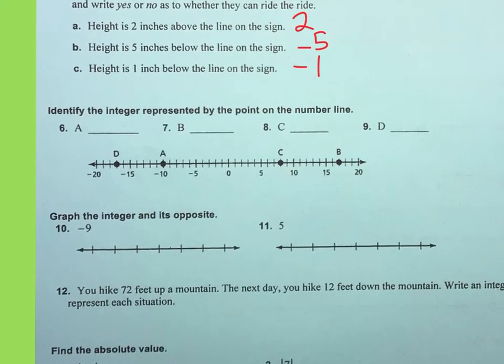Okay, so pretty easy so far, right? So number 6, identify the integer represented by the point on the number line. So we're looking for A, and then we're going to come along here. A is at negative 10. Then we're going to look for B. B is at 15, 16, 17. So we're at 17. Then we're going to look for C. C is right here, so 5, 6, 7, 8. So that's 8. And then we're looking for D. D is all the way back here, so negative 15, negative 16, negative 17. And we have negative 17.